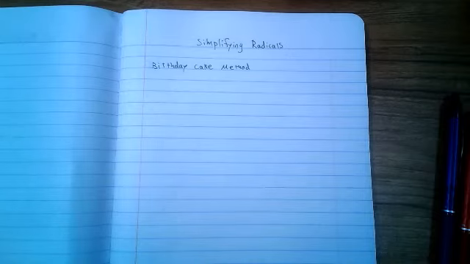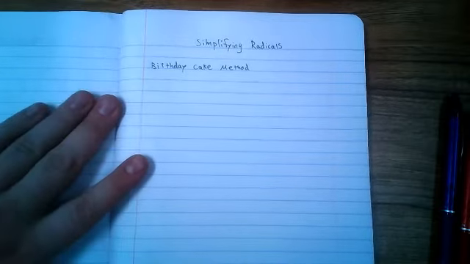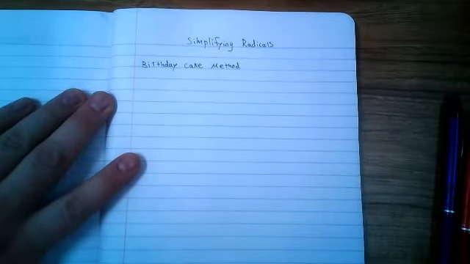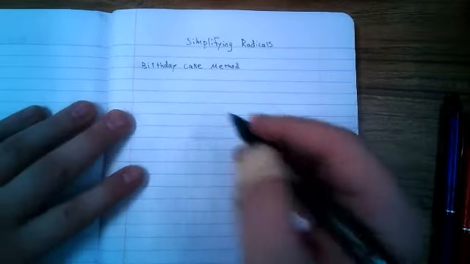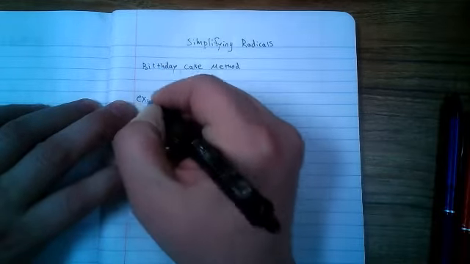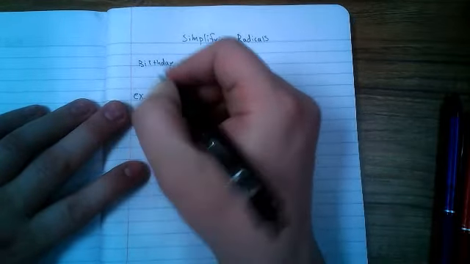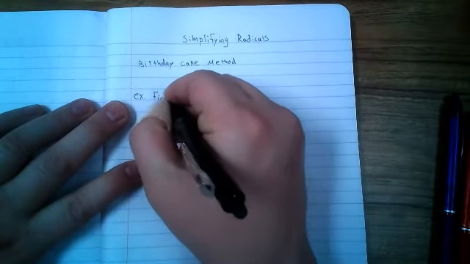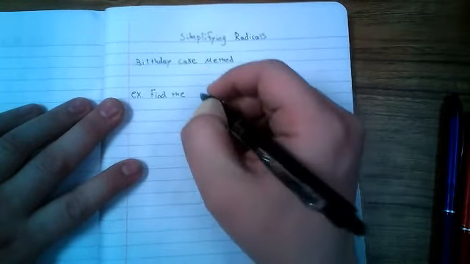But I use what's called the birthday cake method, so I'm going to show that to you just in case you want to try something different. So let's, for example, find the prime factorization of 42.